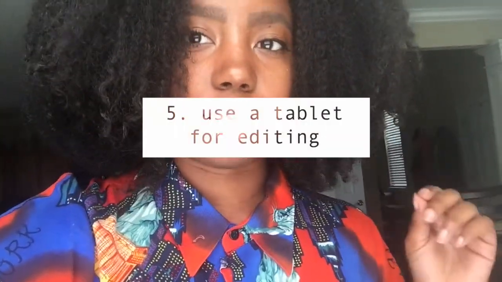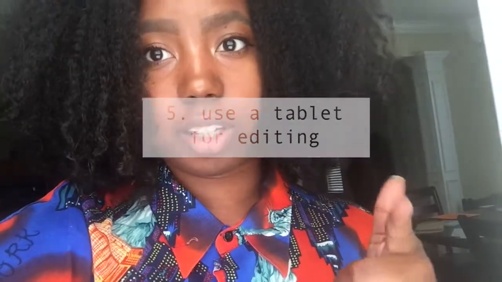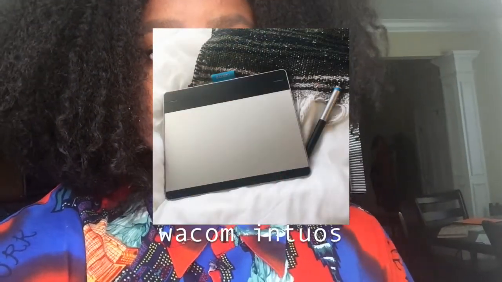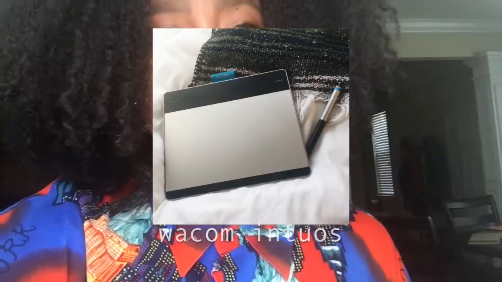Okay, tip number five. I know this is not practical for everyone, but if you can, I would highly suggest investing in a tablet. This is the one that I use. Here's a picture, and I love it. It has saved me a lot of pain because I know that editing with a trackpad is horrible, and if you have a mouse, that's much easier, but a trackpad is just the worst.